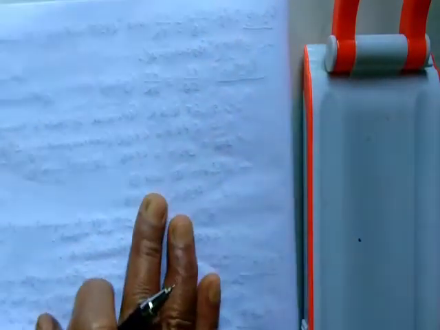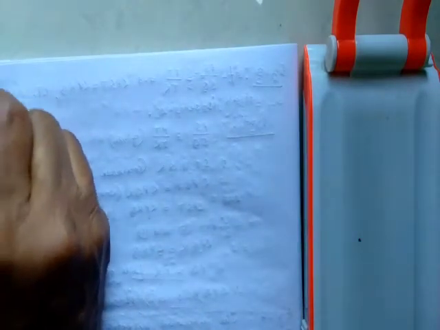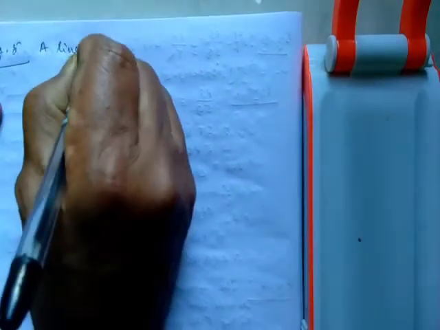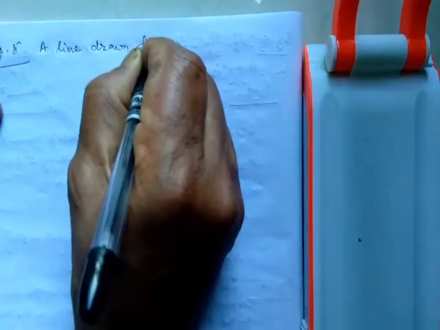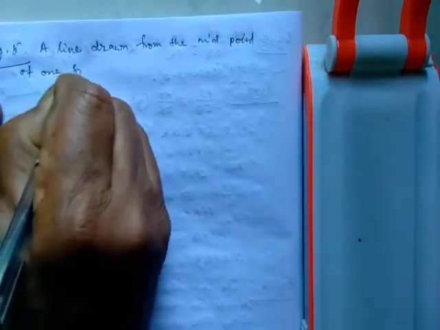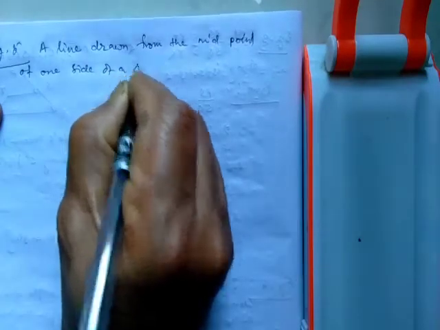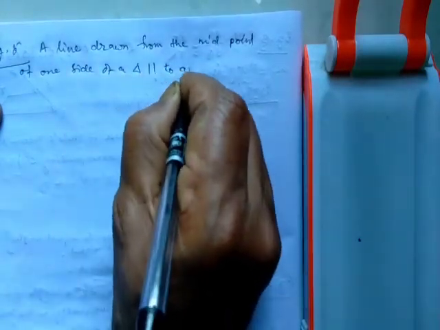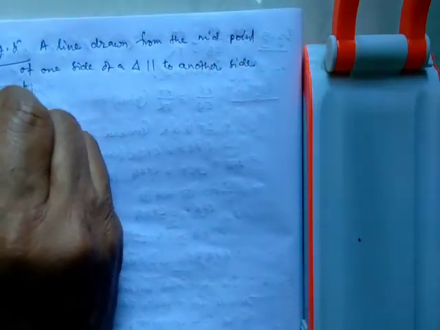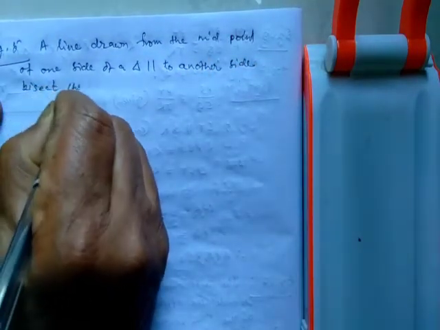One more example. Example number 5. Example 5. A line drawn from the midpoint of one side of a triangle parallel to another side bisects the third side.